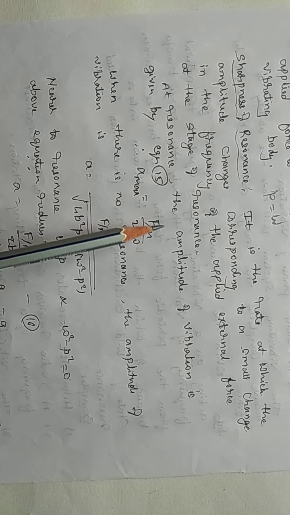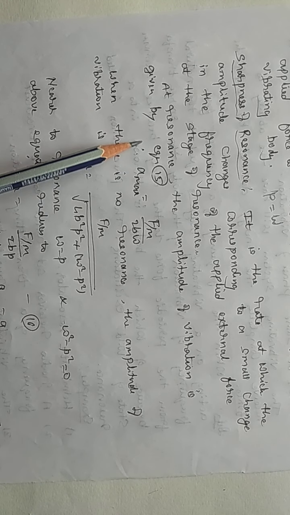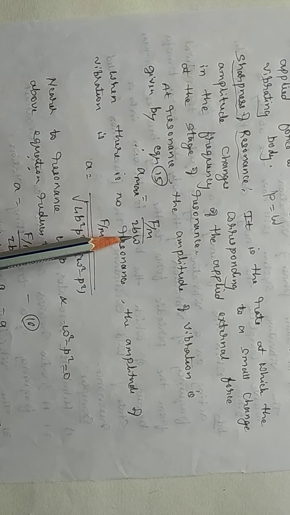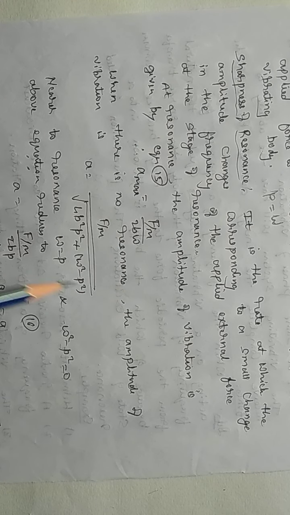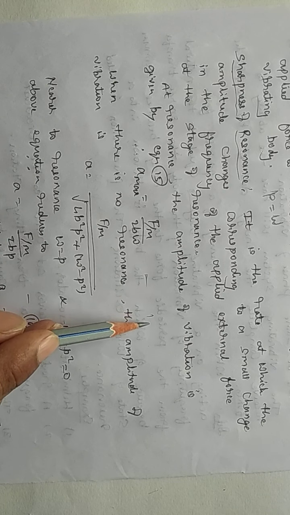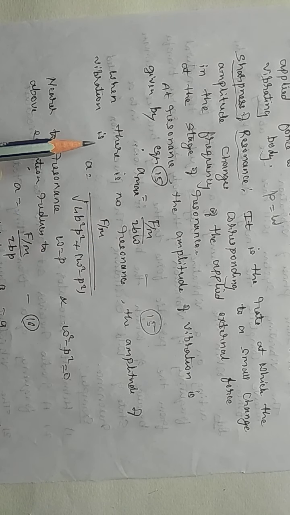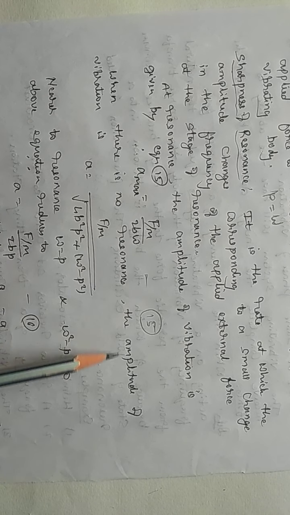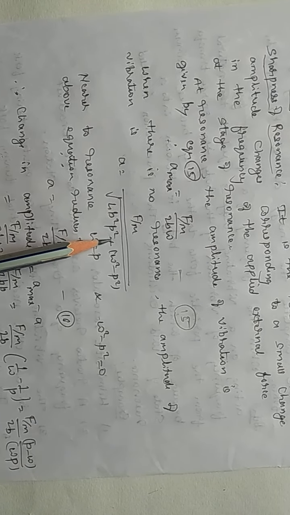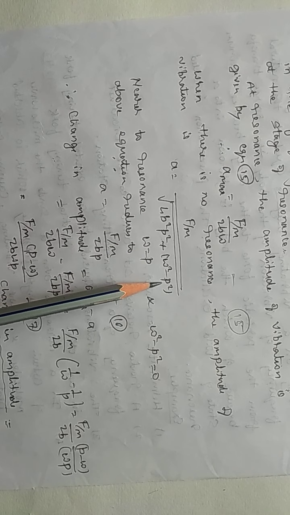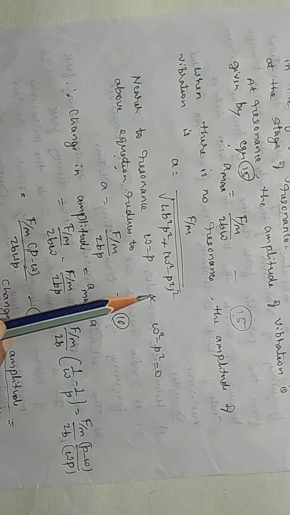Next, at resonance, the amplitude of the vibration of the body is given by A max = F / (2Bmω). This we have derived previously in the resonance section, given by equation number 15. When there is no resonance, that is for forced vibration, the equation is A = F/m divided by the square root of (4B²ω² + (ω² - p²)²).